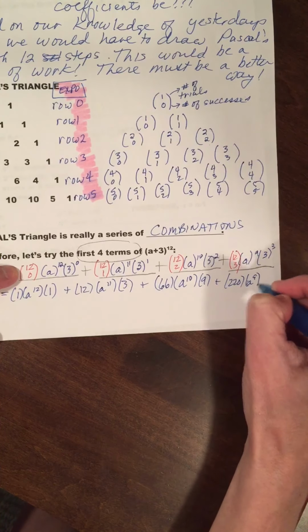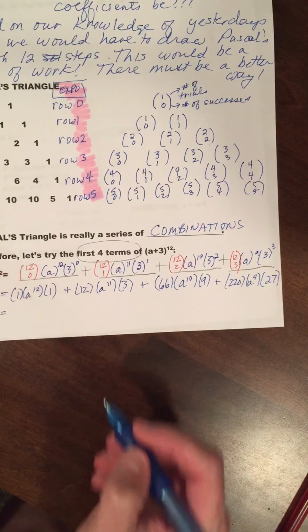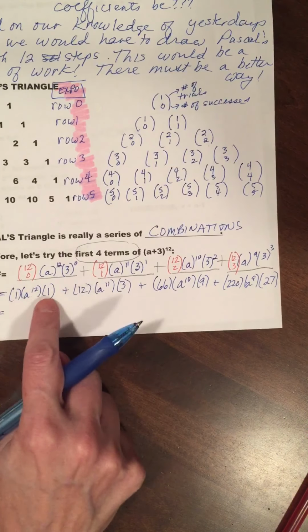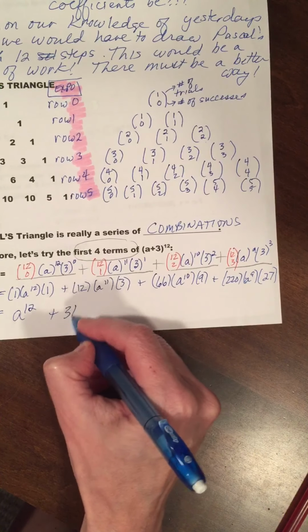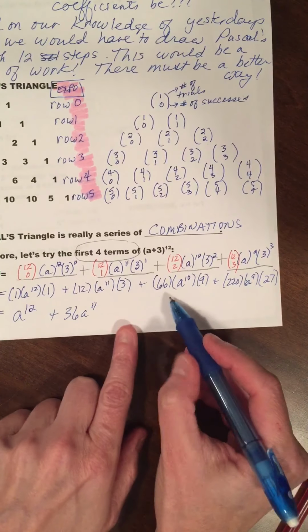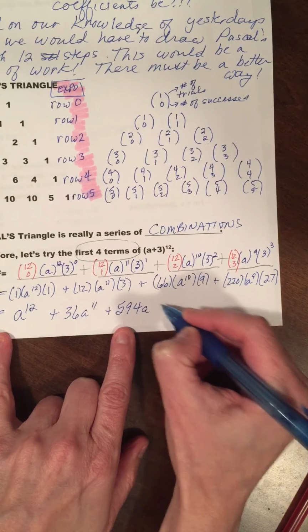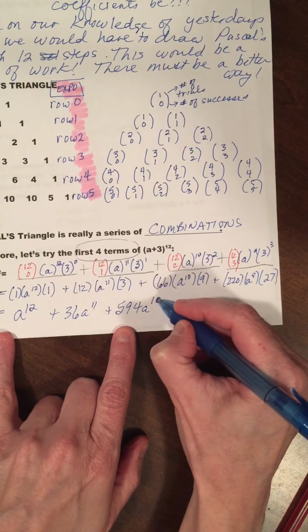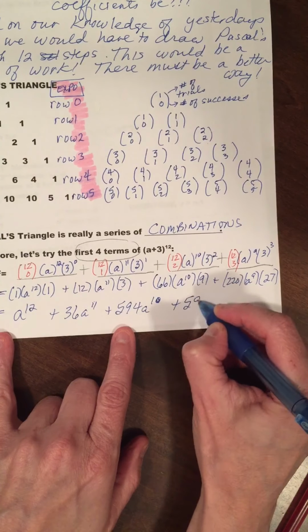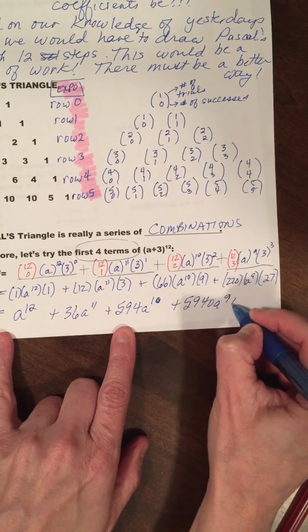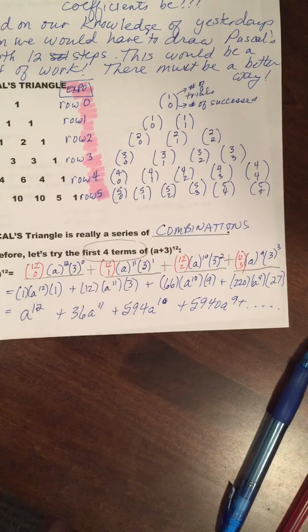A to the 9 and 3 to the 3 is 27. So when I clean up, 1 times 1 times A to the 12, 12 times 3, A to the 11, 66 times 9, A to the 10, oops, 220 times 27, A to the 9. And then you would do all of your other terms.